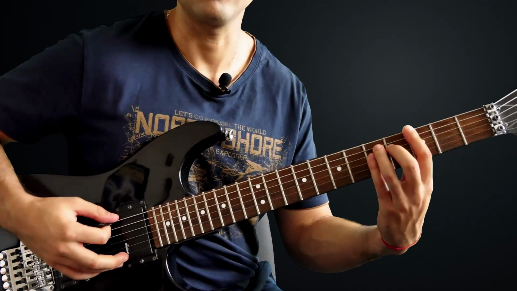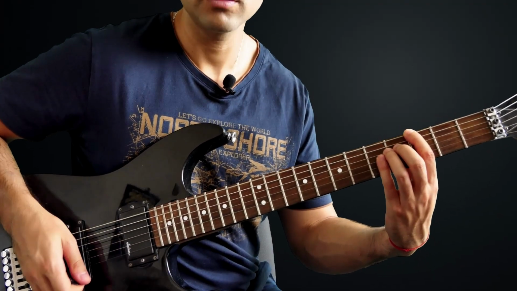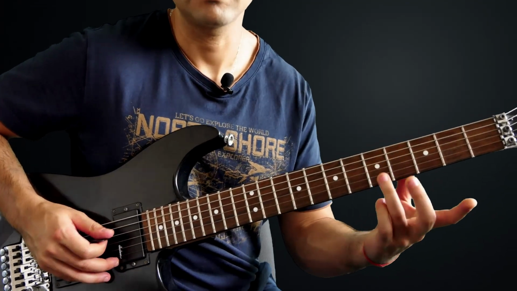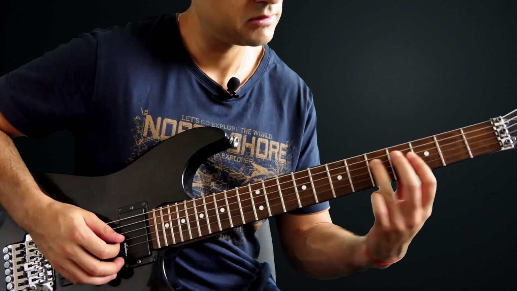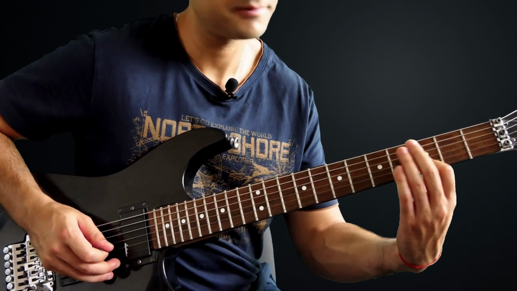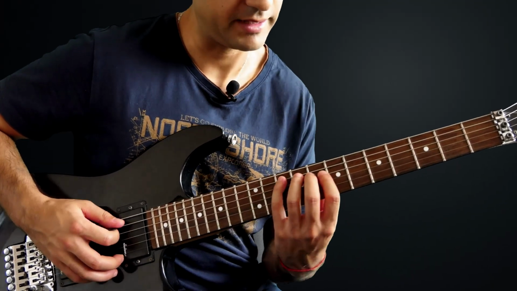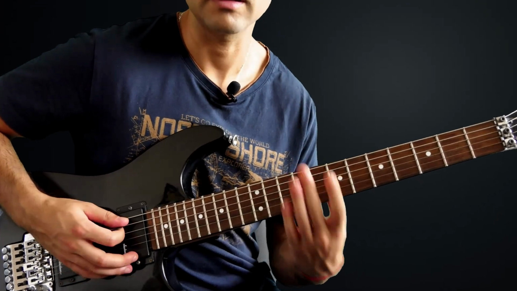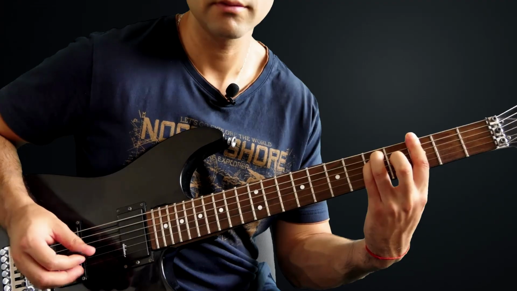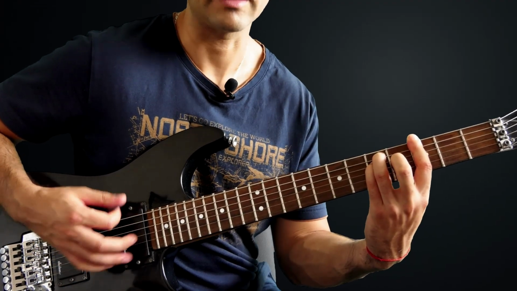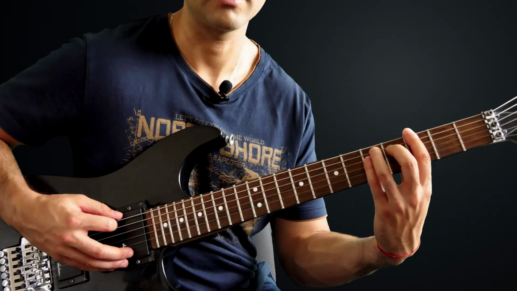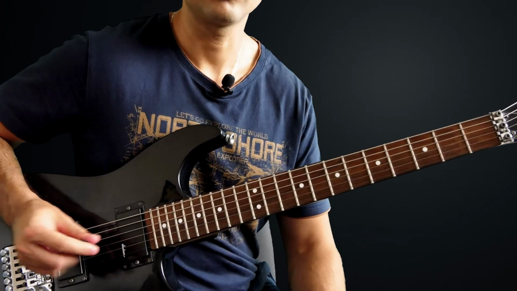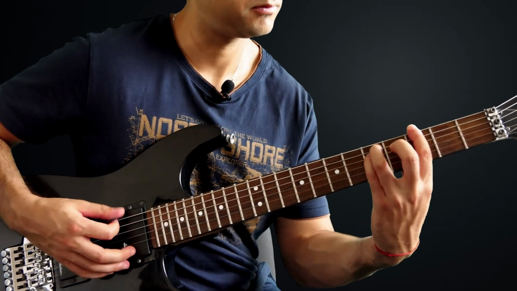So this is also a G minor chord. G, and B flat, which is the minor third. Starting from this fret is the G minor chord. So I'm switching between the root and the perfect fifth as a bass note.